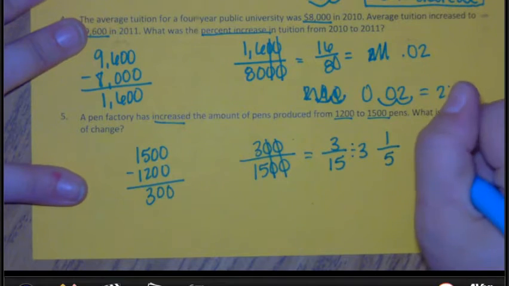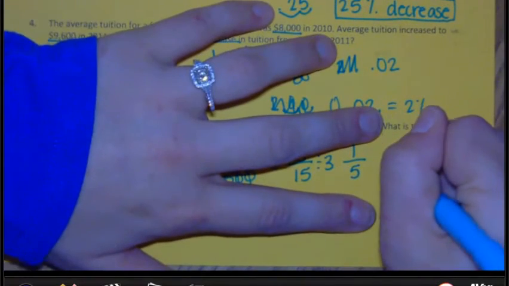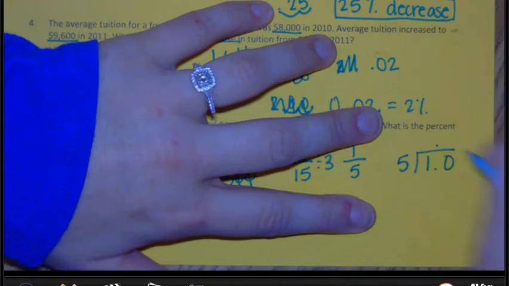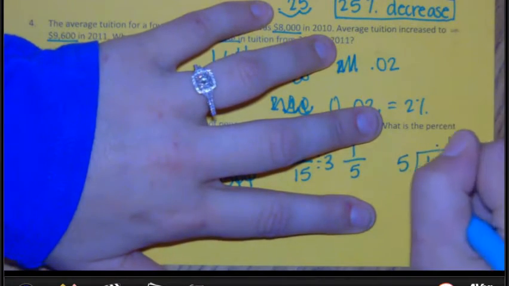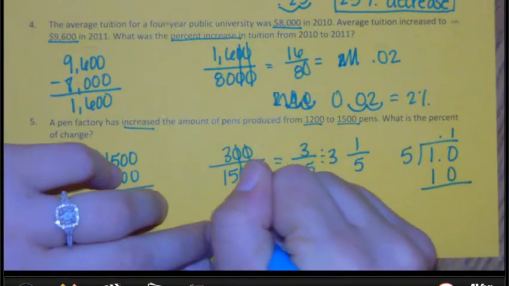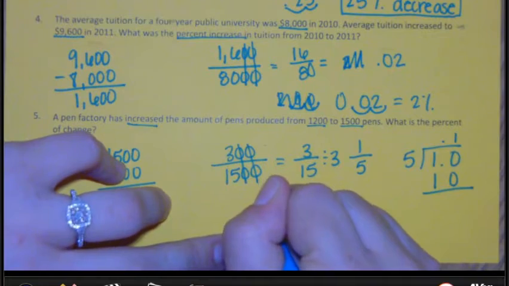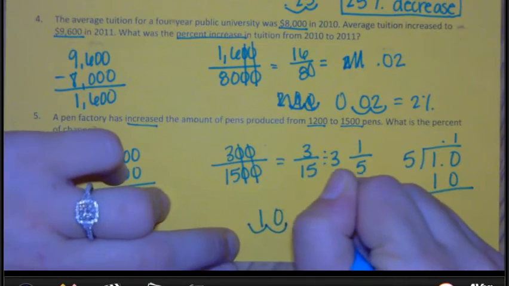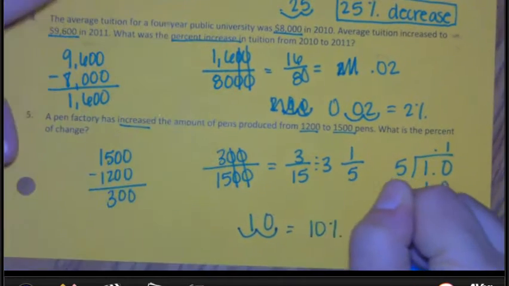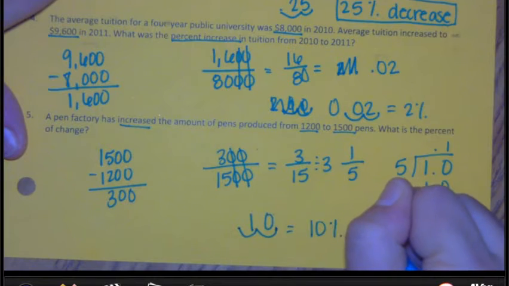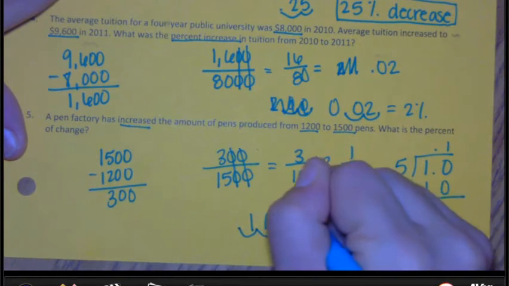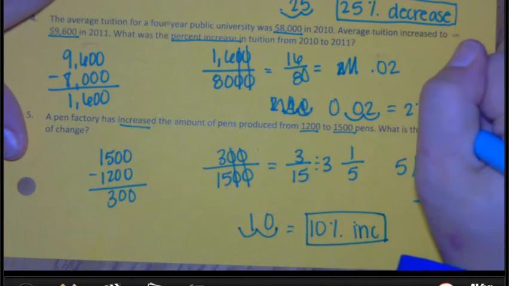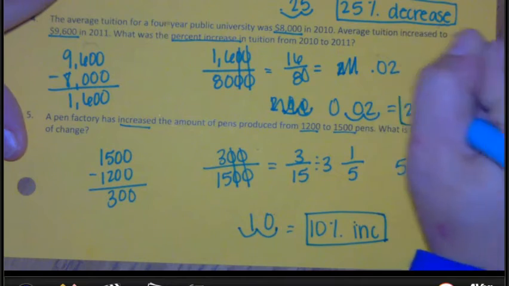Okay, so I need to know 1 over 5. Well, I'm going to divide. I have to add a decimal and a 0. Well, 5 can go into 10 one time. So my decimal is 0.1. Now to change that to a percent, I move it 2 times to the right to get me 10%, and this was an increase. And what was this? 2% increase.